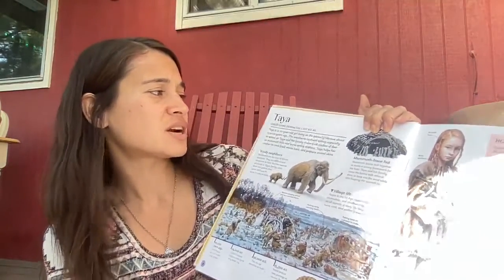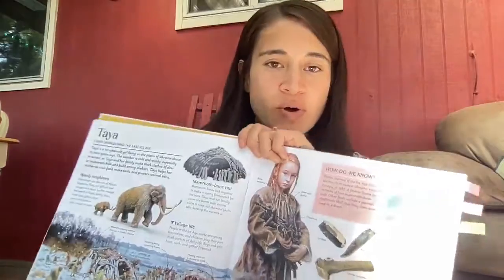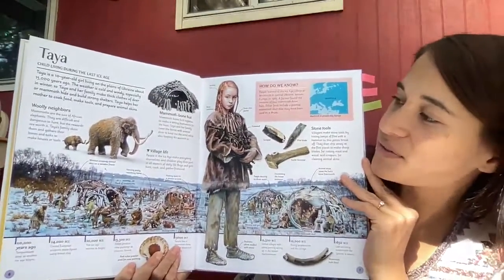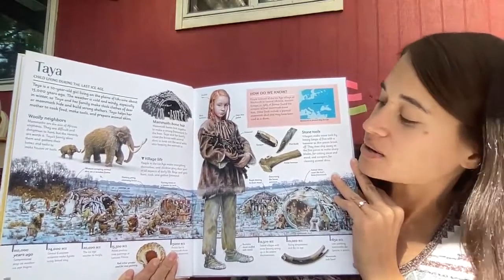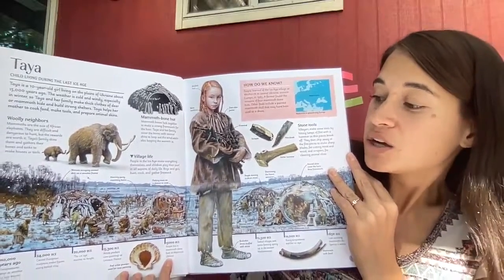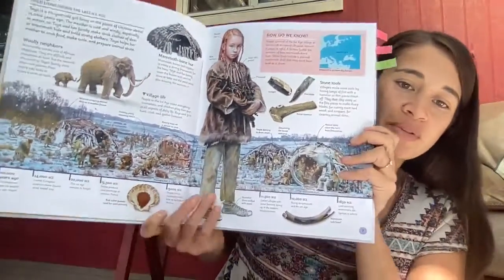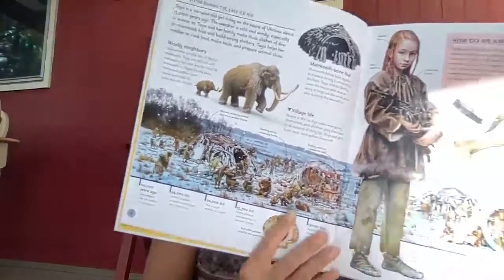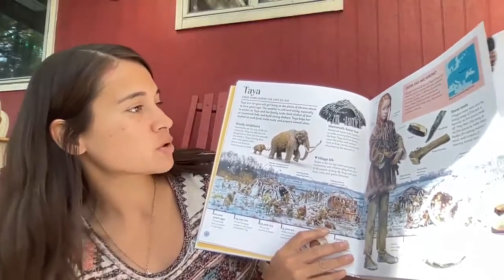Most of the pictures in here are fictional. So, for instance, this is Taya, a little girl, a child living during the last ice age. And it just shows what life probably would have been like for a child during this time. And it gives different facts like what animals were around during that time, maybe what food they would have eaten, activities they would have done, toys they would have played with. And then at the bottom of the page, it gives a timeline of things that were going on during that period. So it's pretty interesting, like this one, woolly mammoths were around.